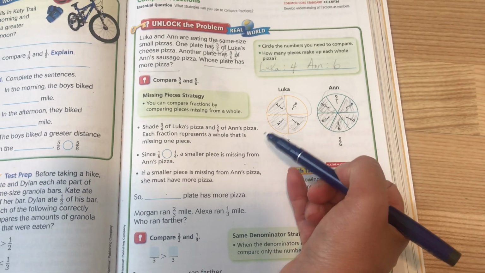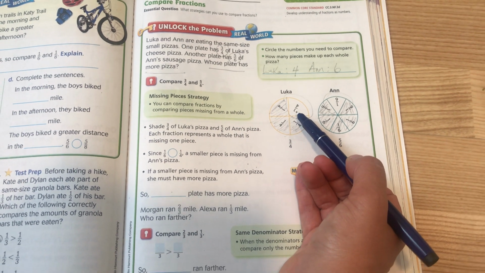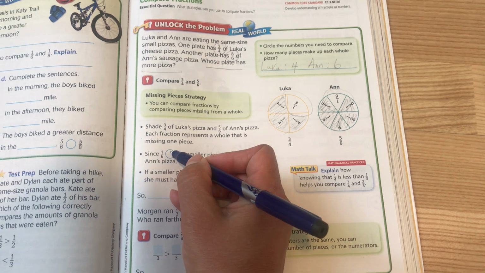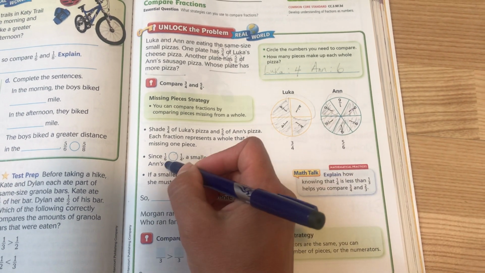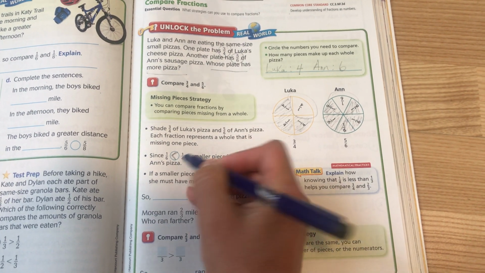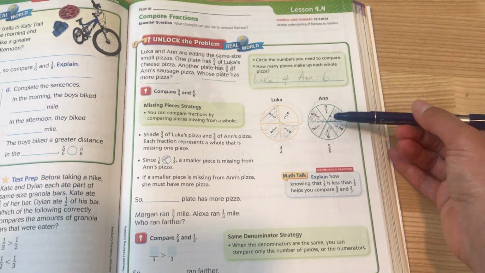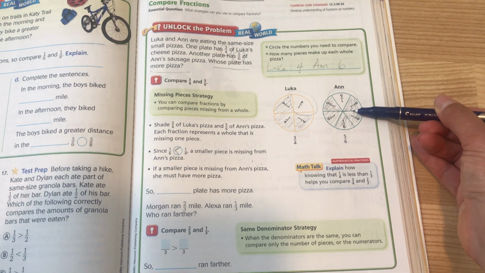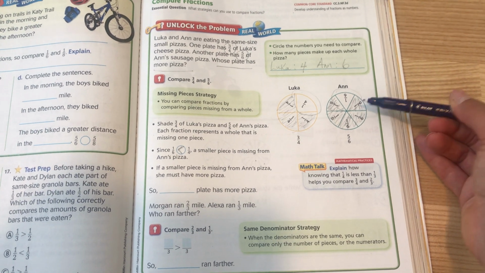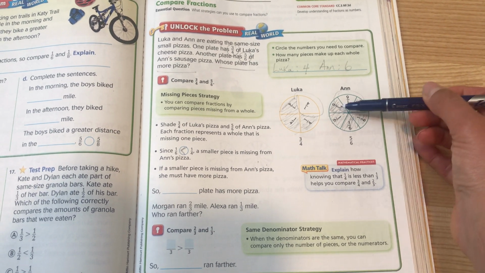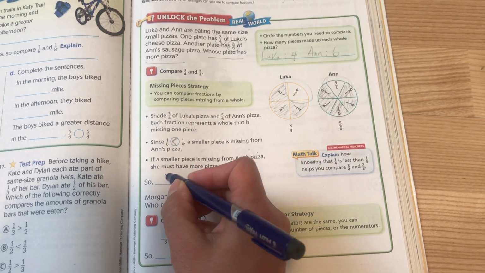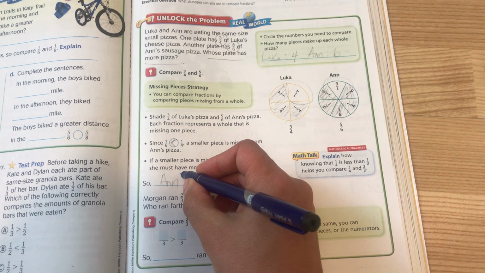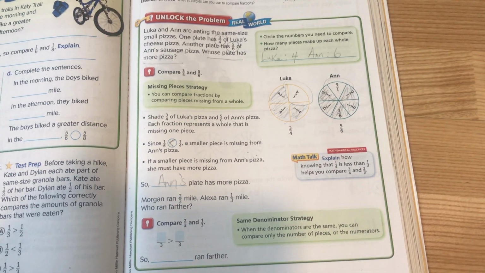I can definitely see that Luca's missing piece is bigger. So since 1/6 is smaller, less than 1/4, a smaller piece is missing from Anne's pizza. If a smaller piece is missing from Anne's pizza, she must have more pizza left. Okay? So Anne's plate has more pizza.